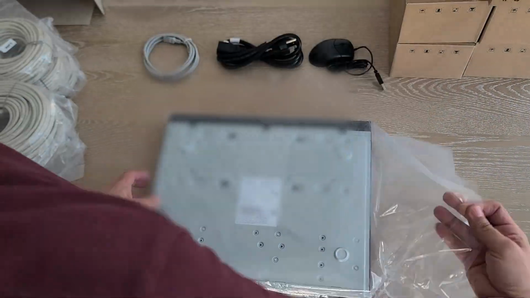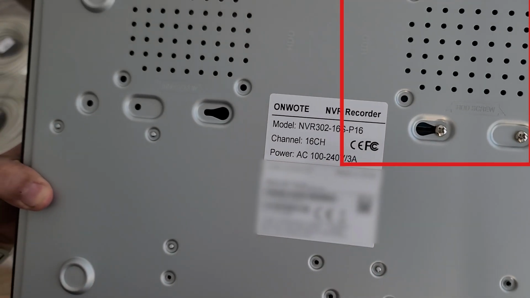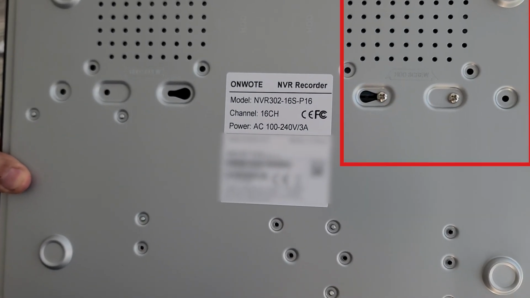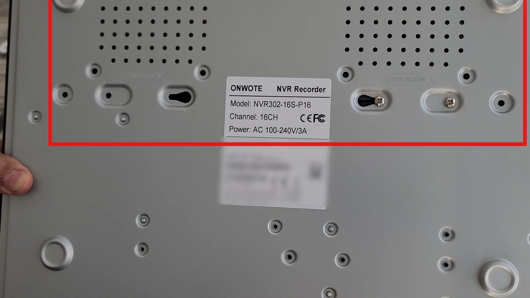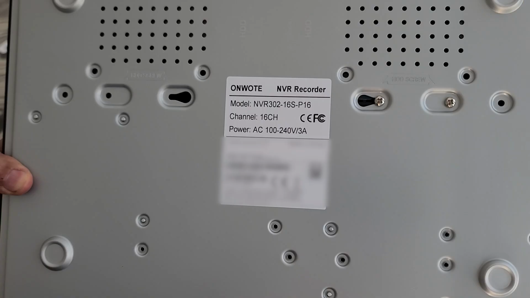This is the specific model of this NVR. Here we see that it comes with a 4TB hard drive, but we can install another one. This is where the hard drives are installed. The total capacity of the system is 20 terabytes, by the way.